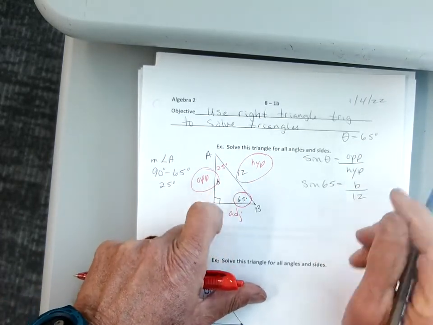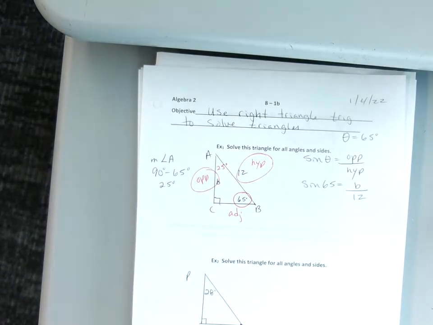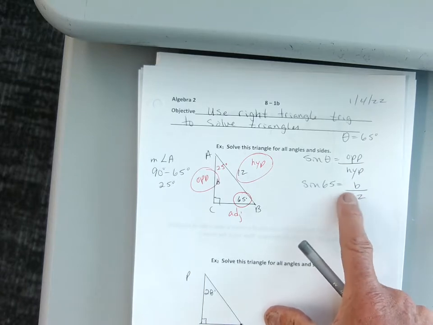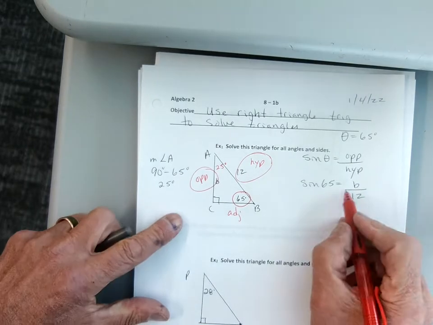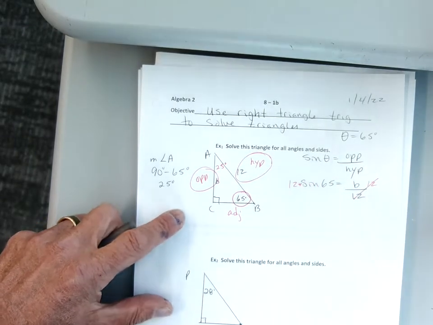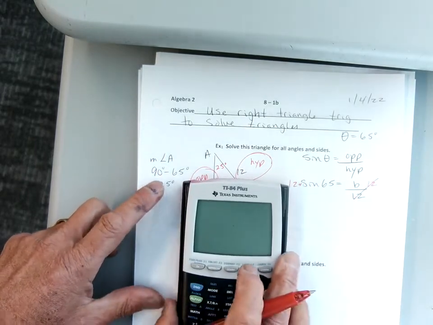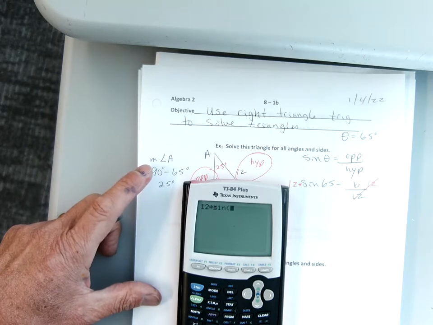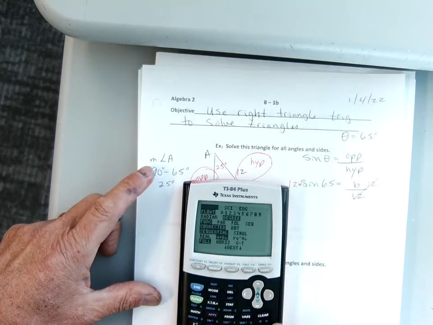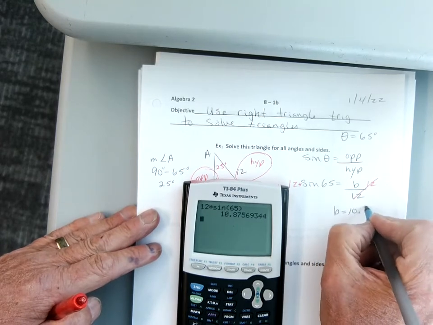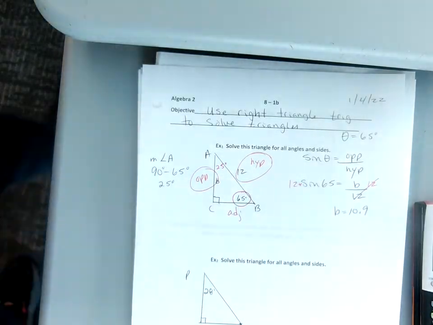Now, Alonzo's already typing it in. Good for you, Alonzo. How are we going to solve for b? Multiply by 12. Good. Multiply by 12, because you do the opposite. Instead of divide by 12, you multiply by 12. And then we're just going to use our calculator in the right mode. So I'm going to go 12 times the sine of 65. Check my mode. Yes, my mode's right. And I get an answer of 10.9, okay? Does that answer make sense?